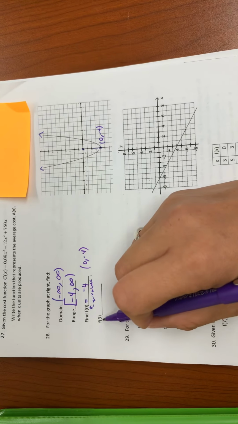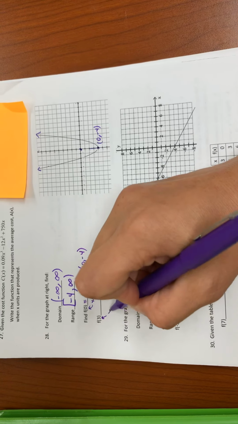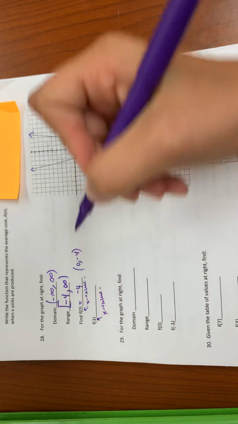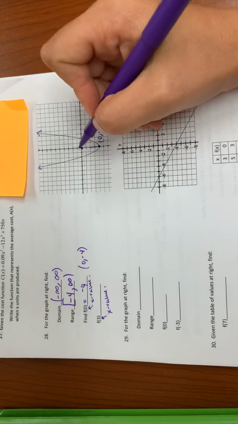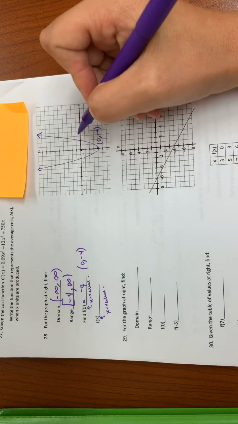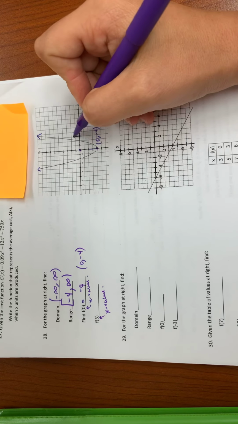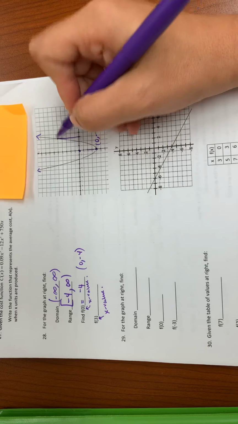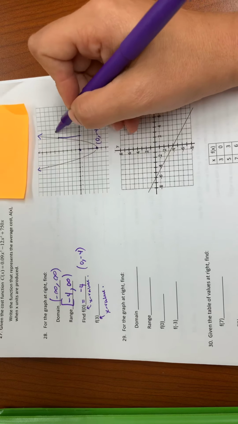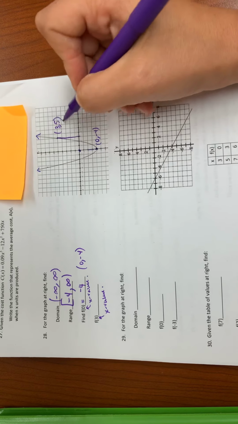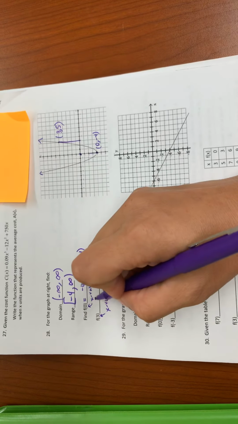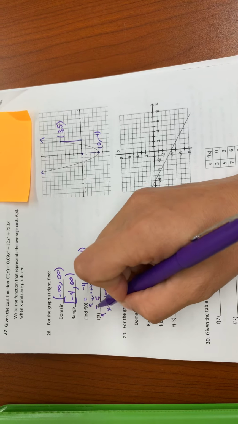So what about f of 3? Again, this is my x value, and I'm looking for the y value that goes with it. I come over here to x is 3: 1, 2, 3. It looks like I have to go up in this case to get to my graph, and I get y is 5. So when x is 3, I get a value of 5 for y. So the answer is 5.